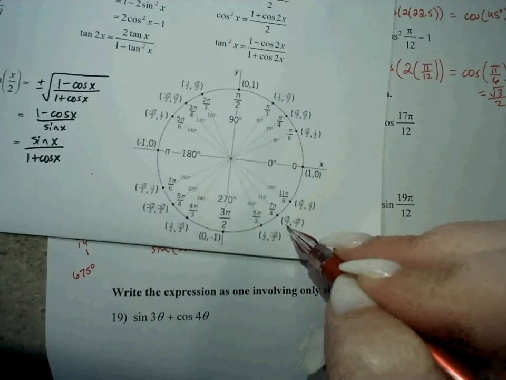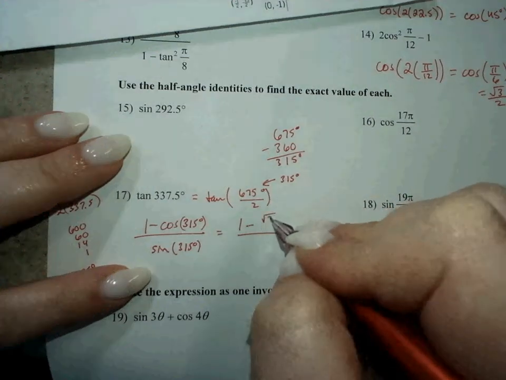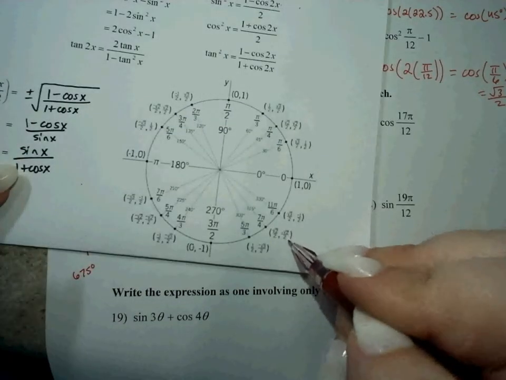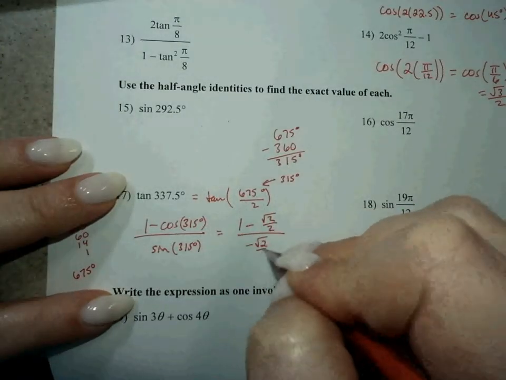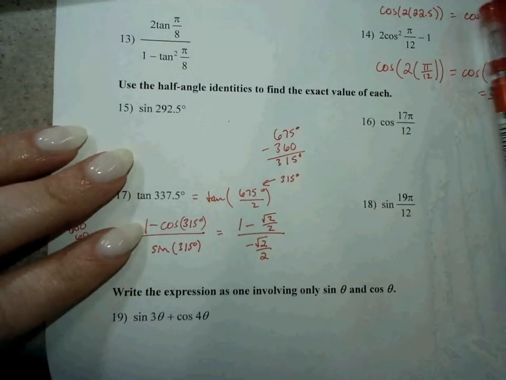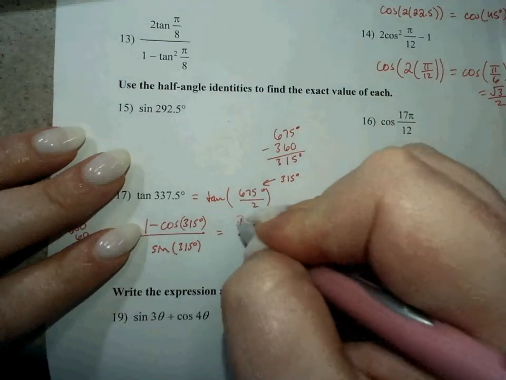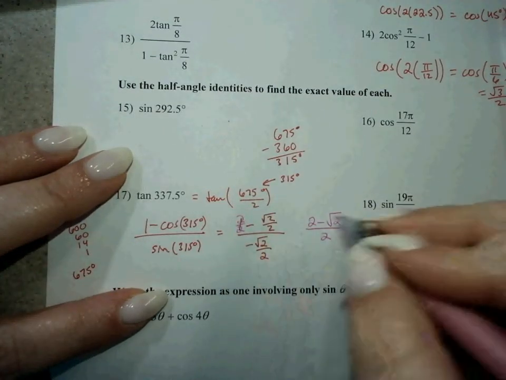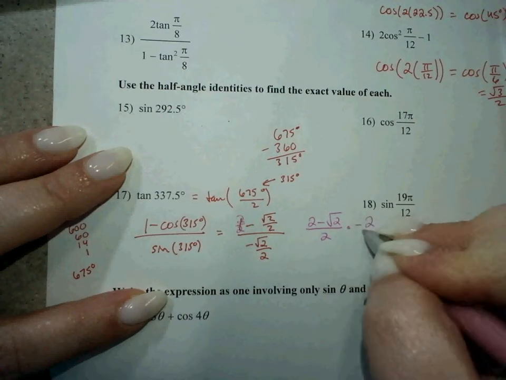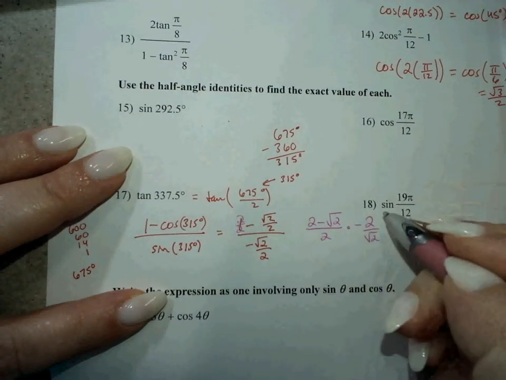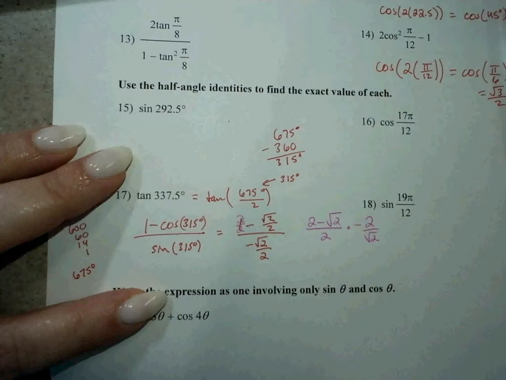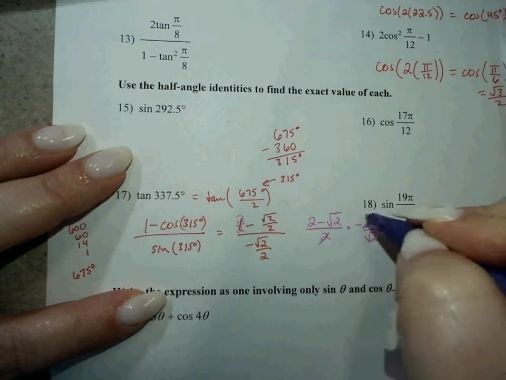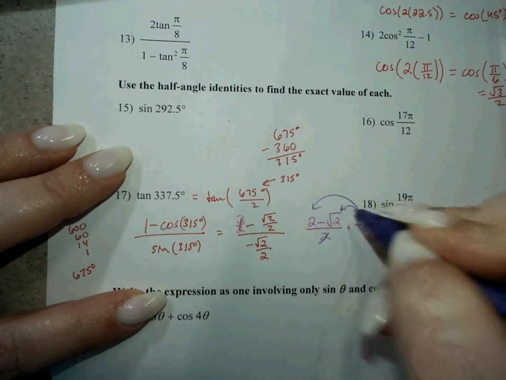And then I just plug them in. So 1 minus cosine of 315 degrees is a positive square root of 2 over 2. And then sine of 315 is negative square root of 2 over 2. Common denominator, 2 over 2. So I've got 2 minus the square root of 2 over 2. And then when multiplied by the reciprocal, negative 2 over the square root of 2. These 2's are going to simplify out. These 2 right here.